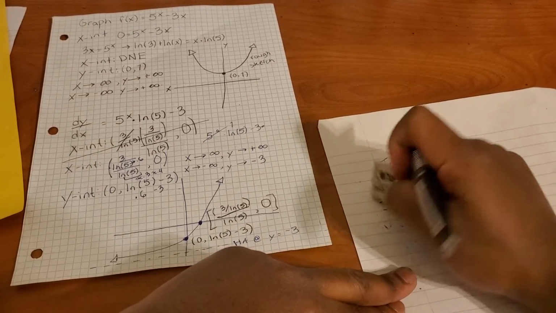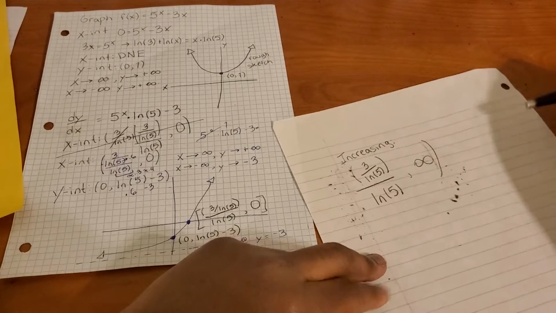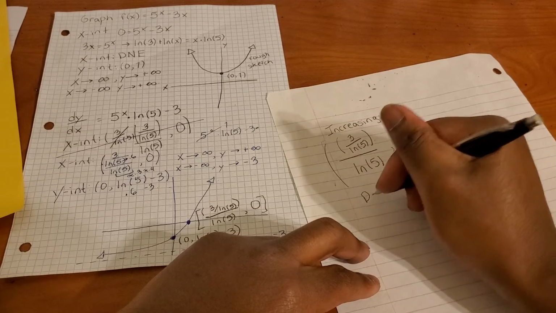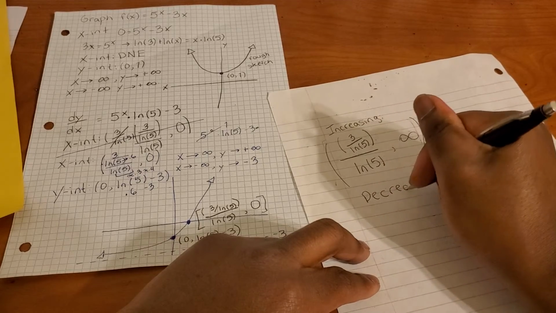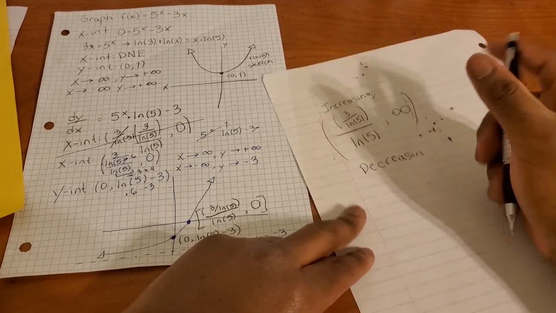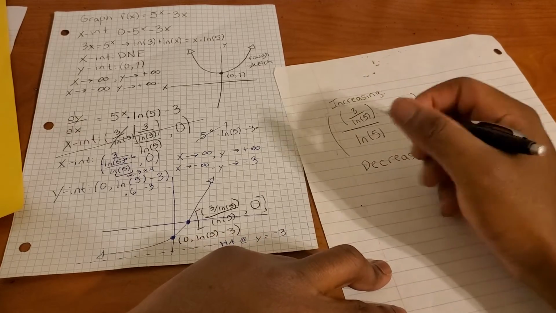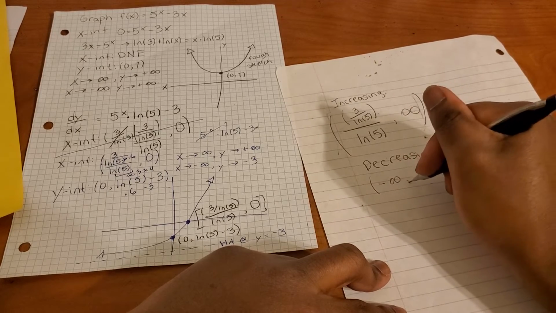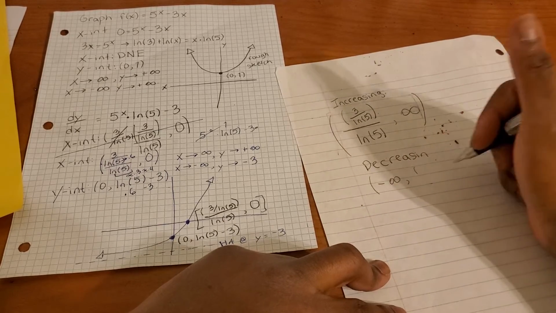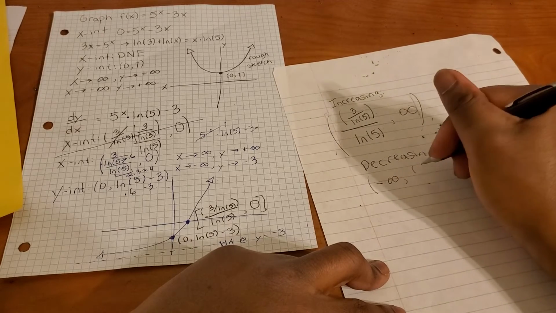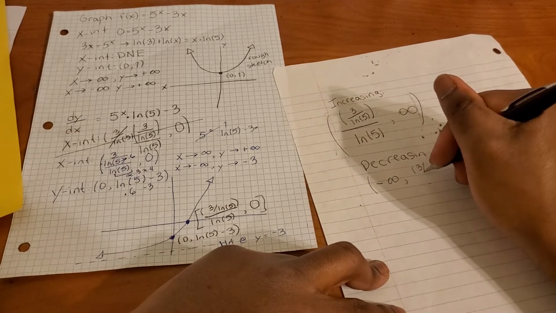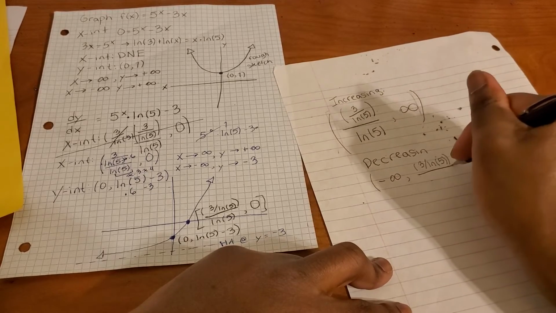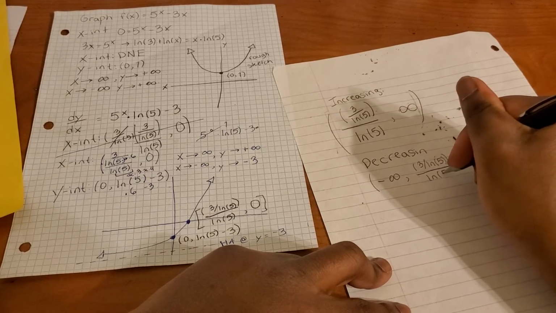It's decreasing when the derivative is negative, so it will be decreasing from negative infinity all the way up to that value. I think you guys are getting the idea with this big negative number. I won't assign it a variable name because I only have to write it one more time. So it's decreasing from negative infinity to 3 over the natural log of 5 divided by the natural log of 5.